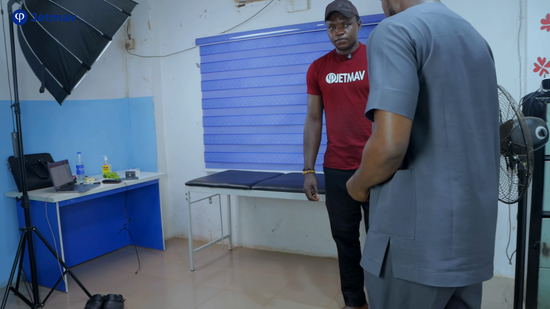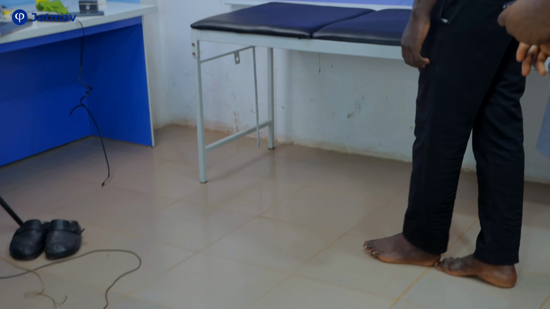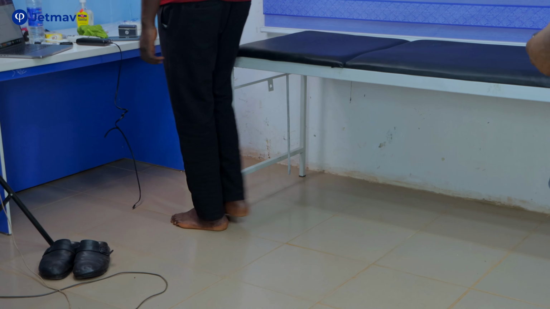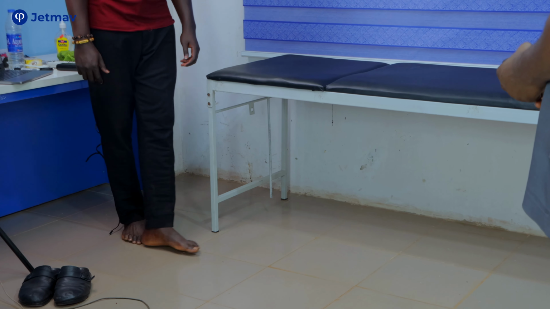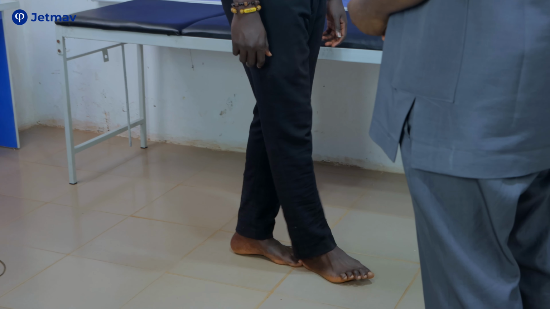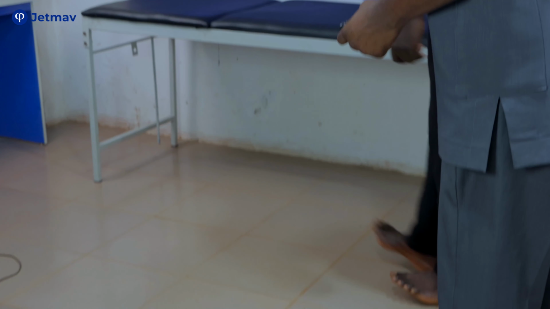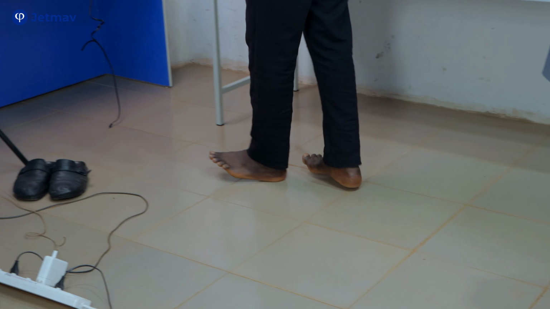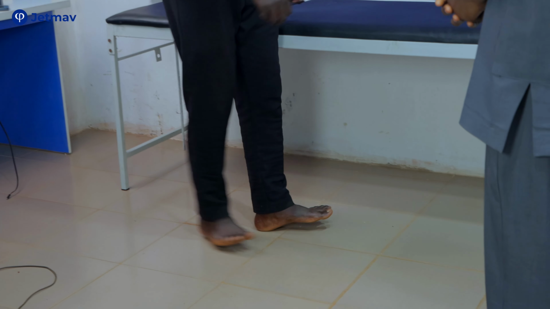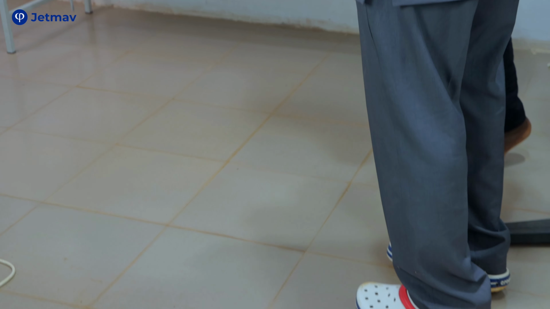Okay. Then again, I want you to walk with your heel to your toe, like that. Then to the end of the room, and then come back. Good. Walk on your heels like this to the end and come back. Okay. Continue. Then you can turn back. Good. Now I want you to walk on your toes, on your toes like this. Then to there and back.